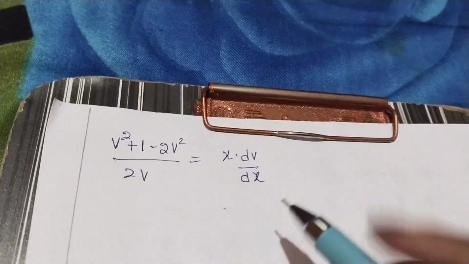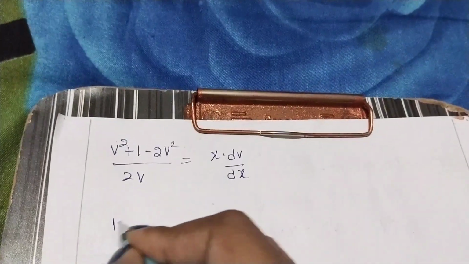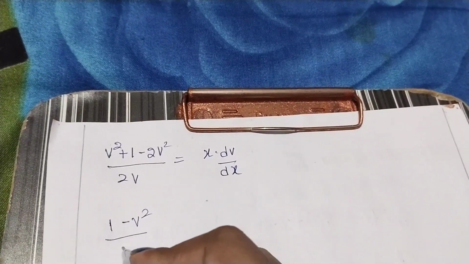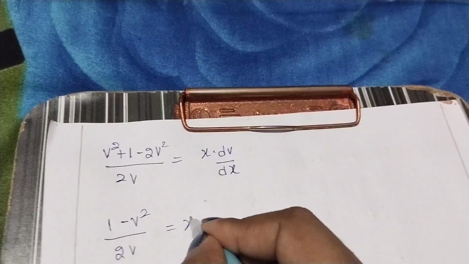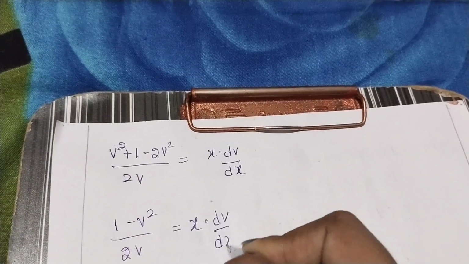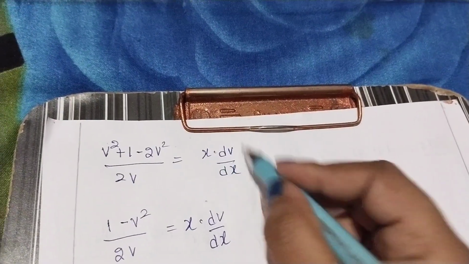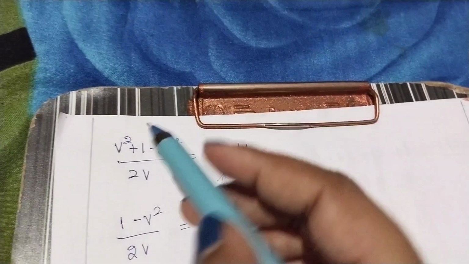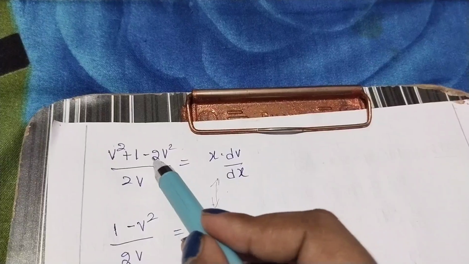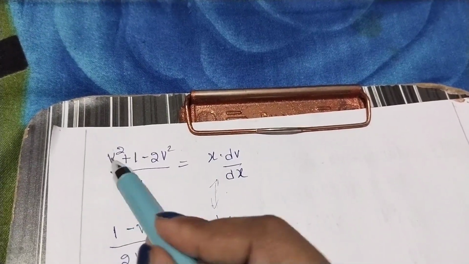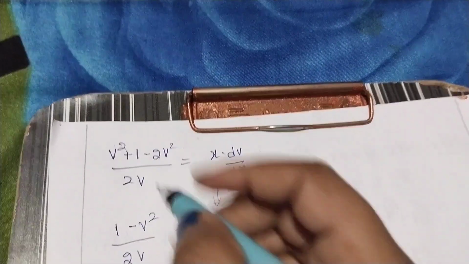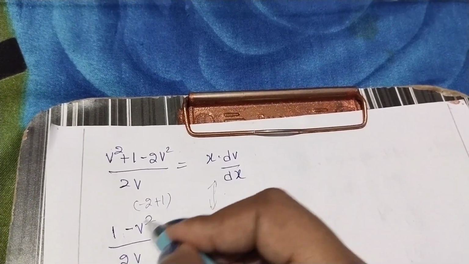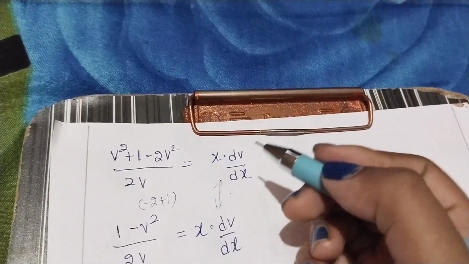So this term leads to (1 minus v square) divided by 2v equals x into dv by dx. As this term has no modification, we simply put it here. So the thing is, minus 2v square plus v square is minus v square. That is minus 2 plus 1 leads to minus 1, which is minus v square.